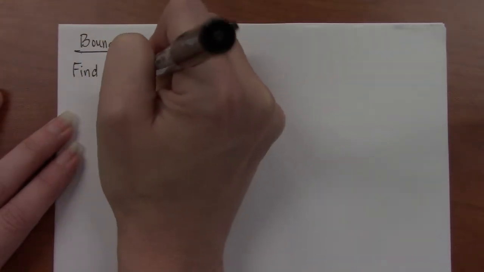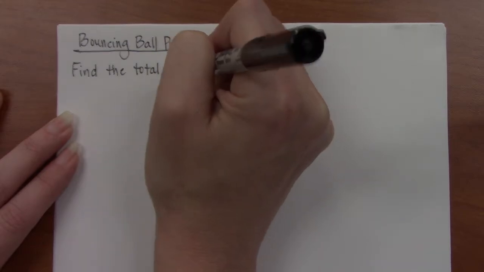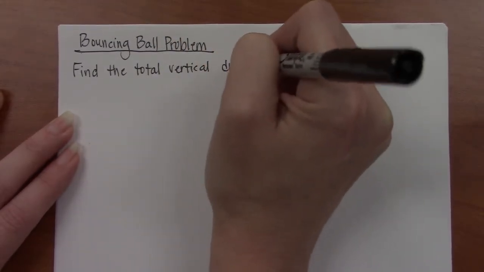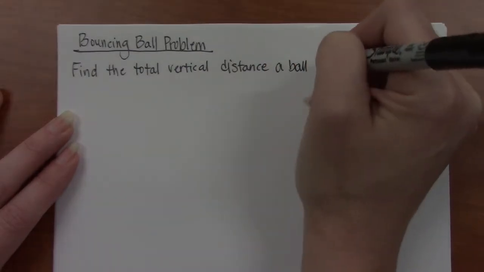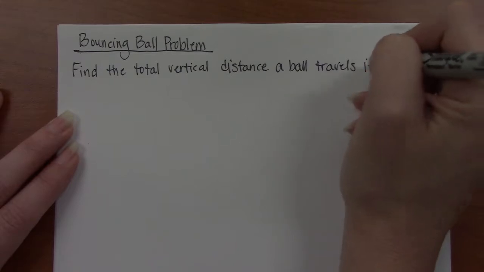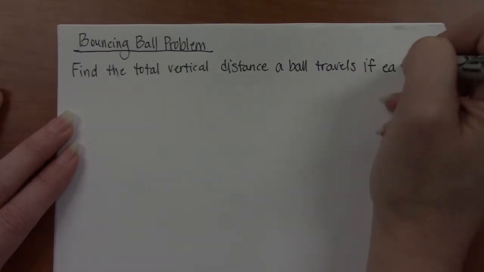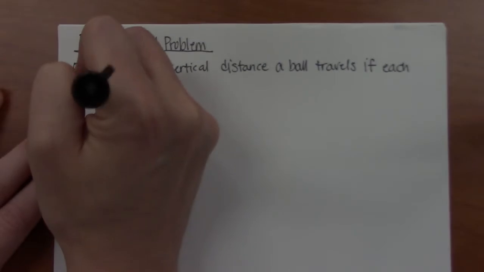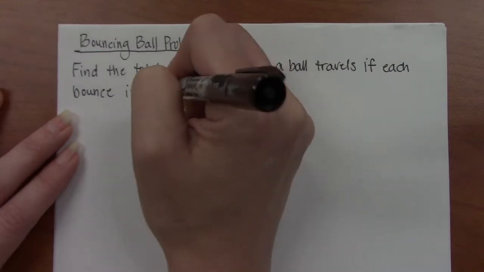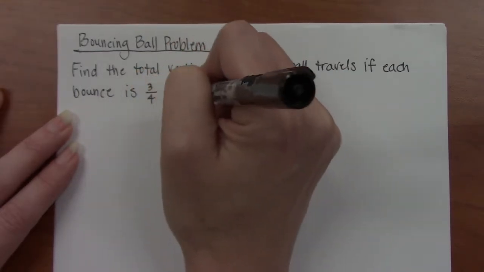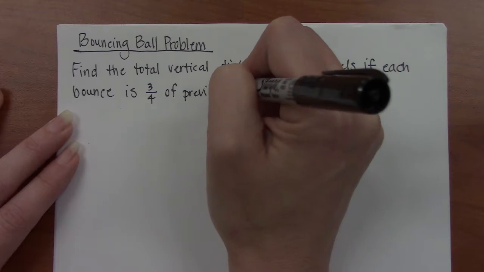So this is actually going to be a real-world application for the geometric series. If we want to find the total vertical distance a ball travels if each bounce is 3/4 of the previous one, right?